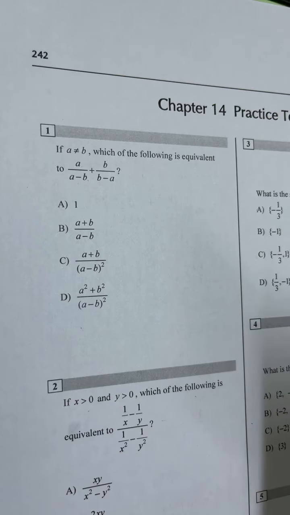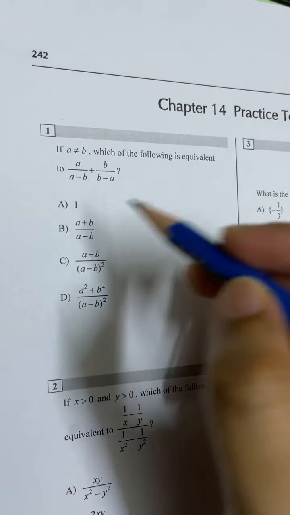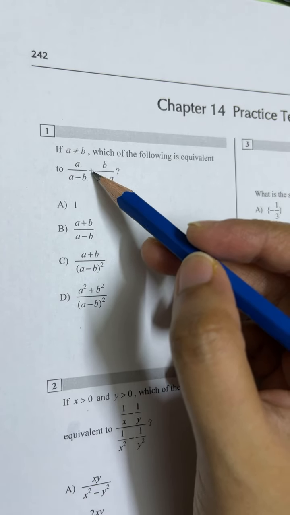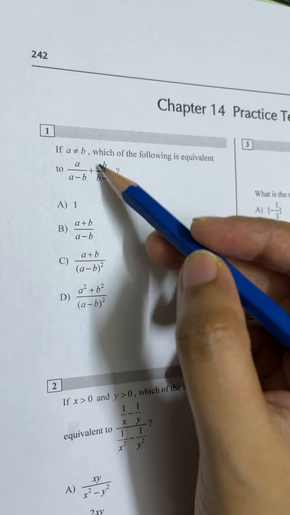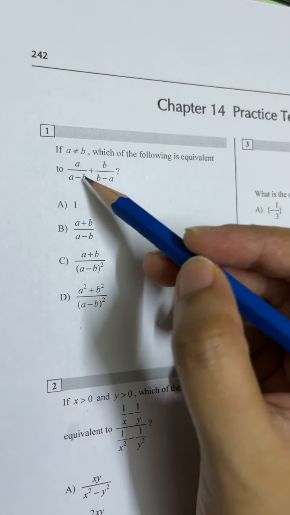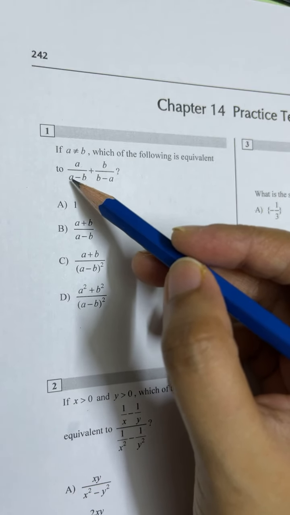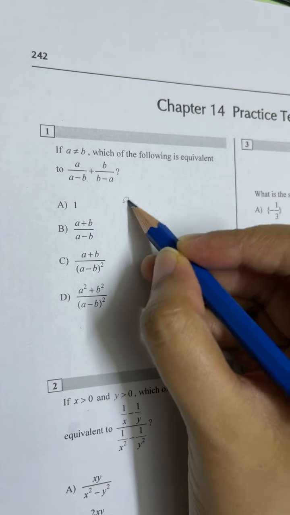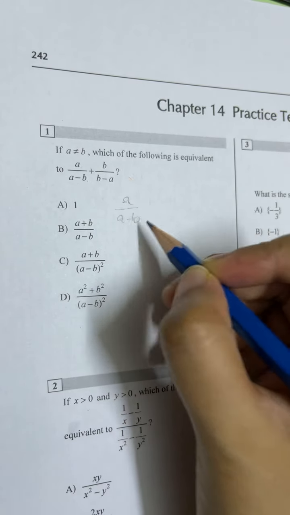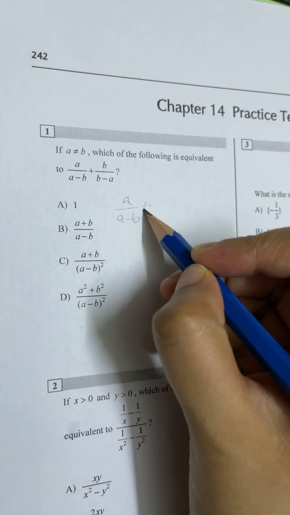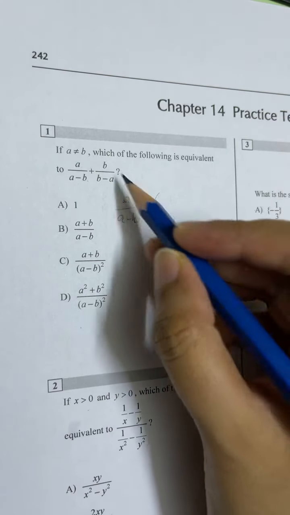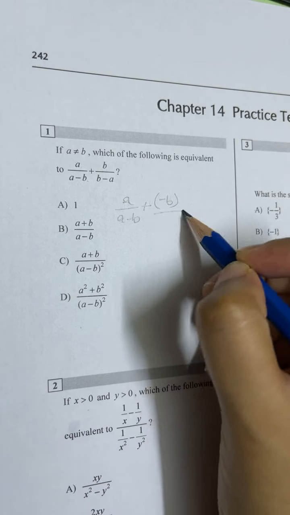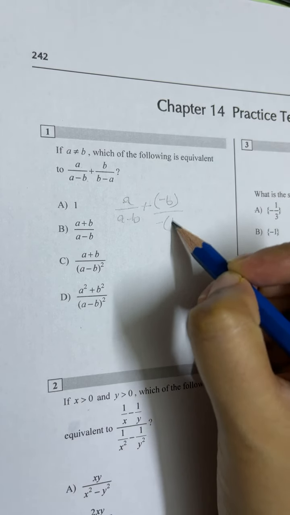Now what I'm going to do here is take out a negative sign common from the denominator and multiply both numerator and denominator with a negative sign, so that I get the same denominator as the first one, that's A minus B. So let's see. A over A minus B, I'm going to keep the plus as it is for you to understand. Then I'm going to have a negative B. I'm multiplying numerator and denominator both with negative signs.